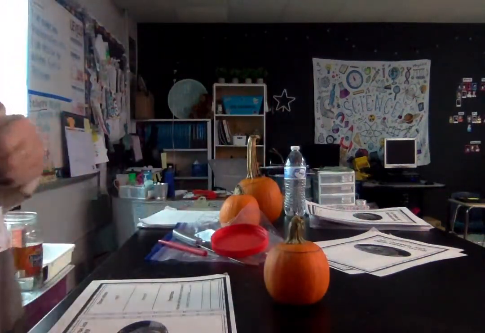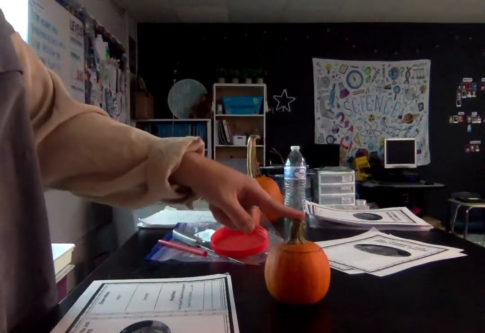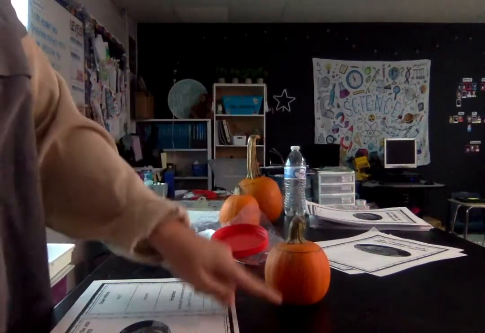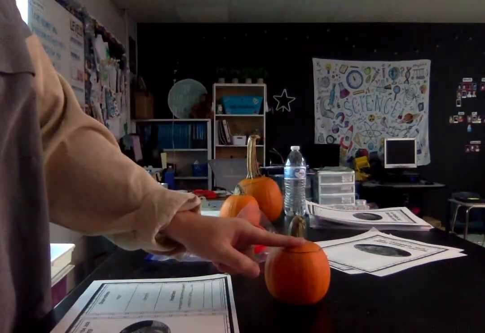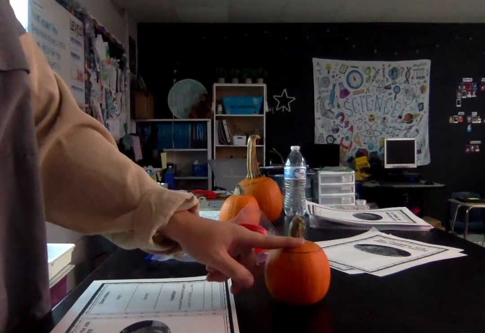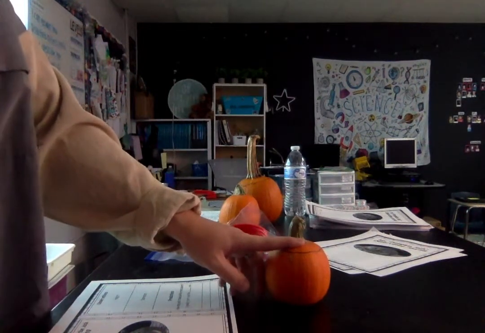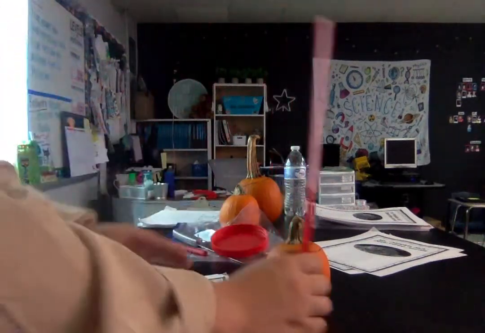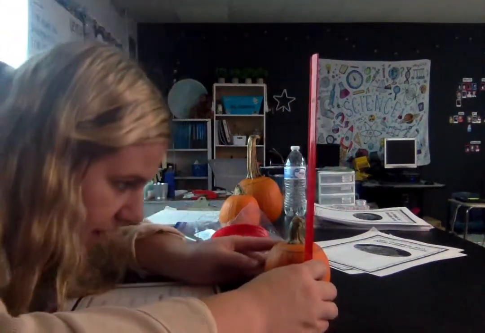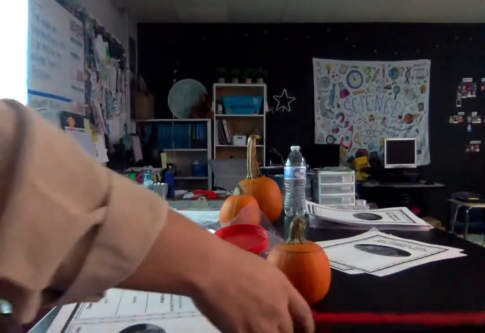So if I'm measuring how tall it is, should I measure from the bottom to the top of the stem? Or should I measure from the bottom to where the stem starts? Stem starts, right? Because not every pumpkin has a stem. Sometimes they fall off. Okay? So we're just measuring the pumpkin itself. So I'm going to measure from the bottom to the top. And this one is 7 centimeters.